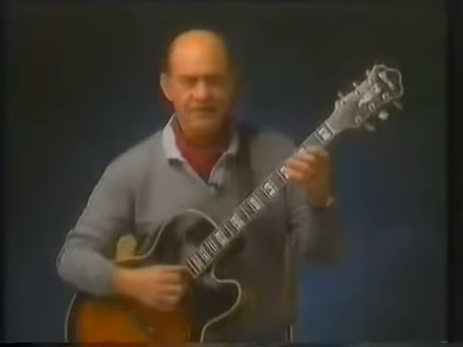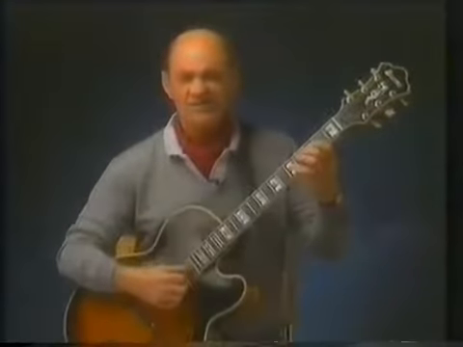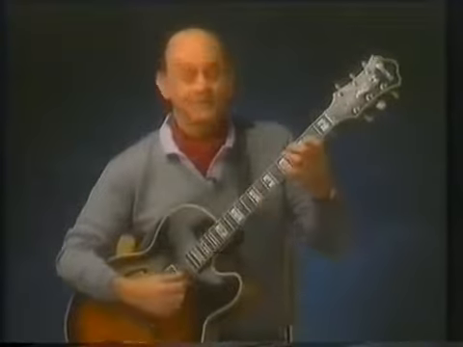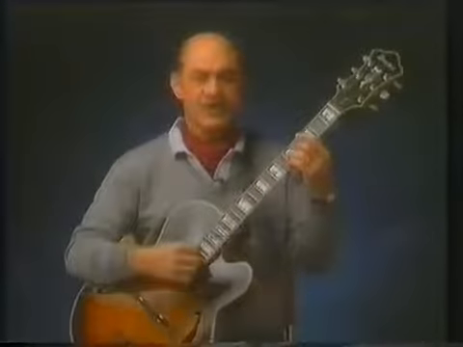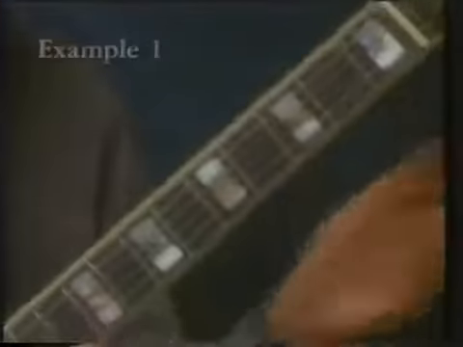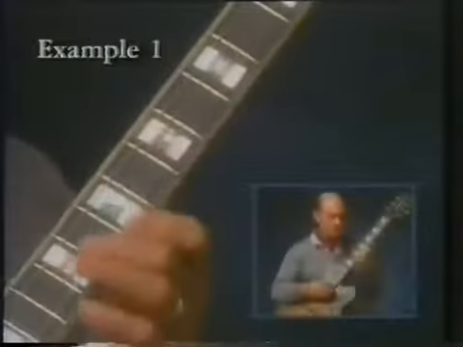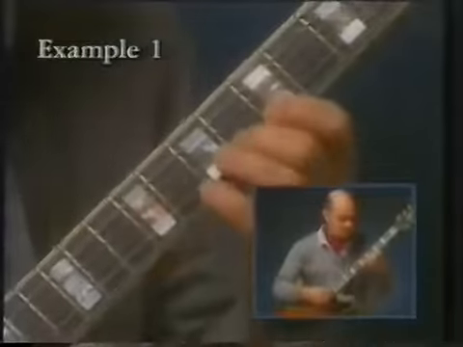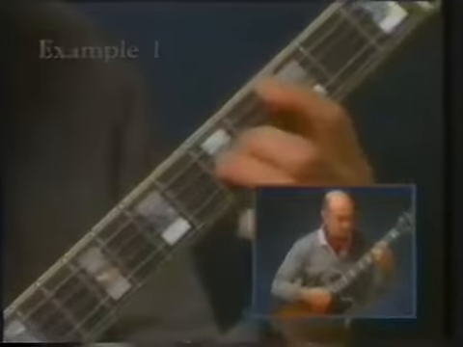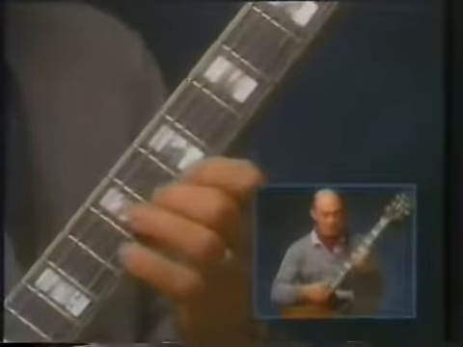Very seldom do I play this. So, this is a line on C major 7th that just comes to my mind. And this line comes from here.